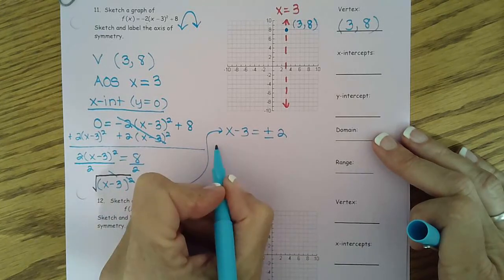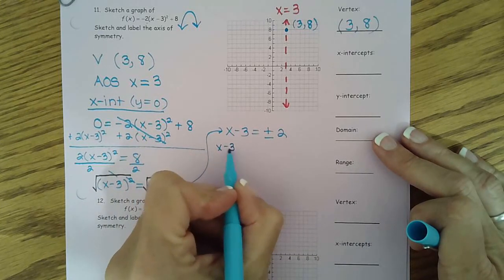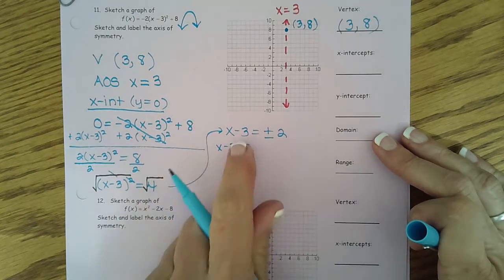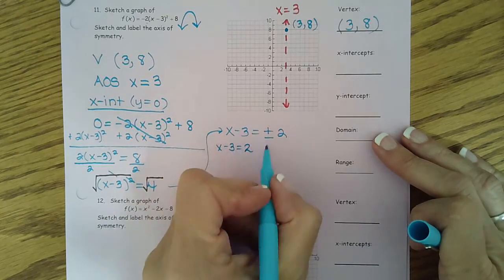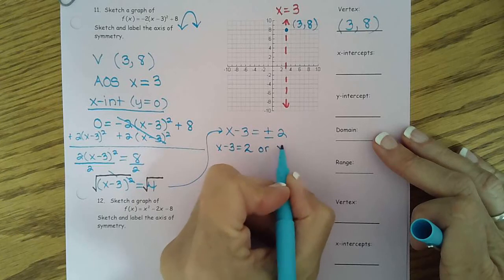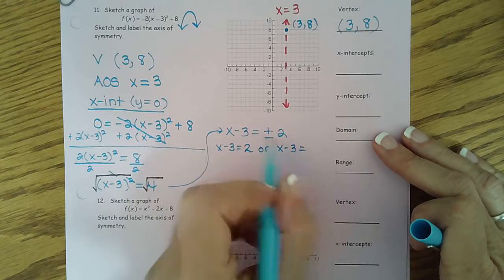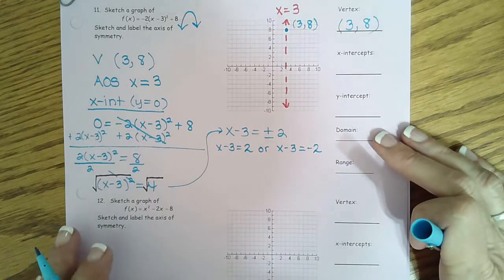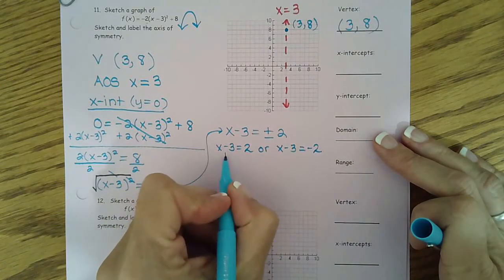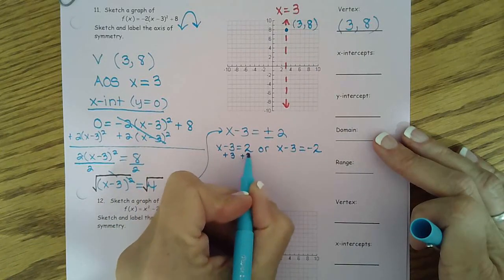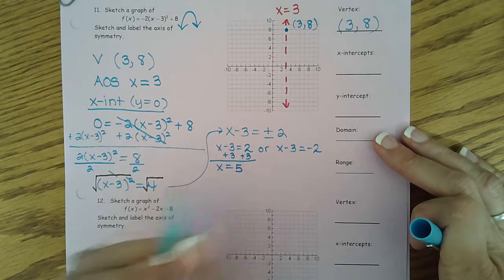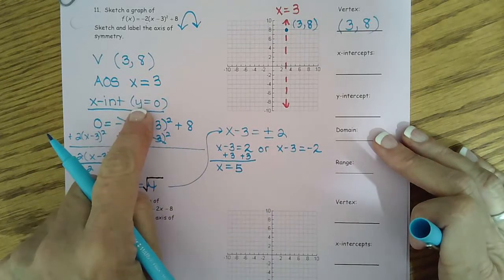And then we did this problem on the front page. When it comes out like this and they're like terms, you write your 2 scenarios. X minus 3 equals positive 2, or x minus 3 equals negative 2. Solve both of those and you will have your x-intercepts. So x equals 5. And up here we wrote y is 0.